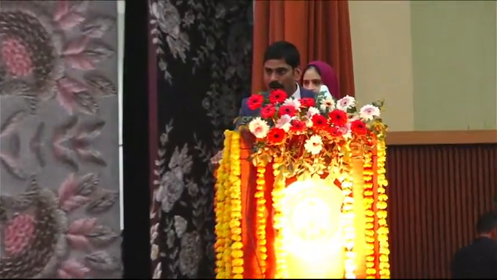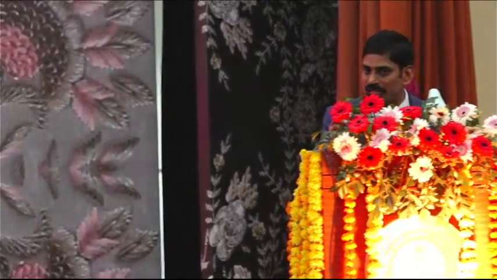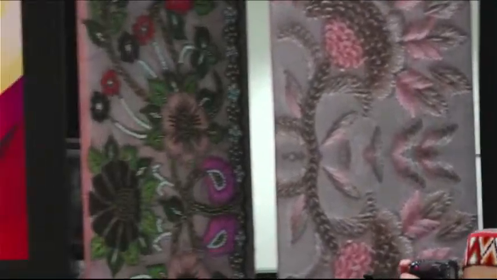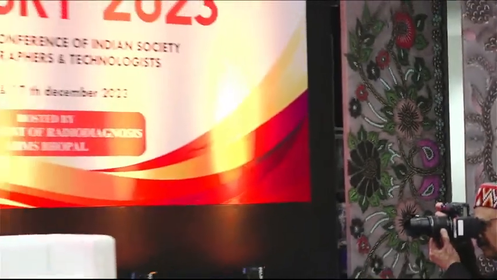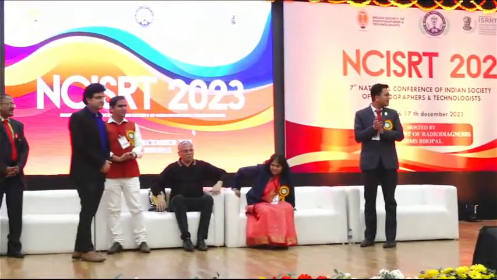I invite Dr. Aman Kumar, he's an associate professor here. He was taking care of registration, transportation, accommodation, everything. Please come on the dais, sir. He was one of the pillars for this event. I invite Manjita Kaur ma'am from CMC Vellore to hand over the memento. She is our National Council member.